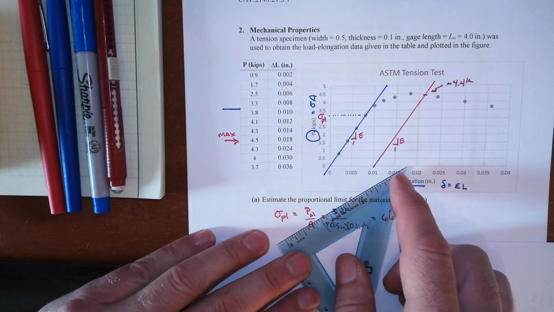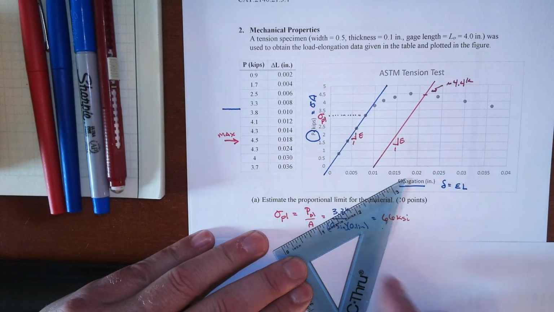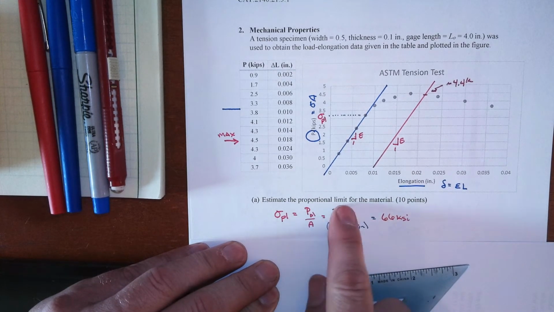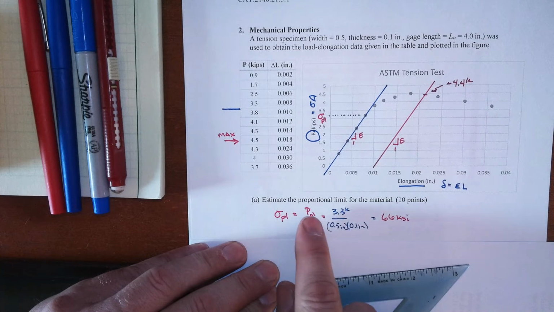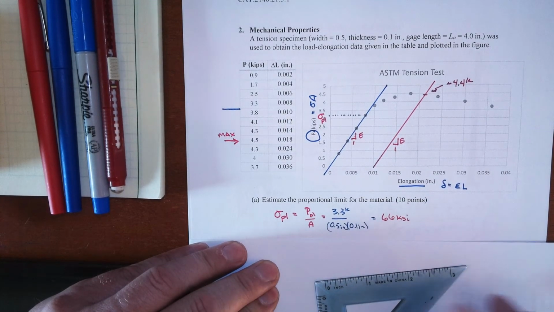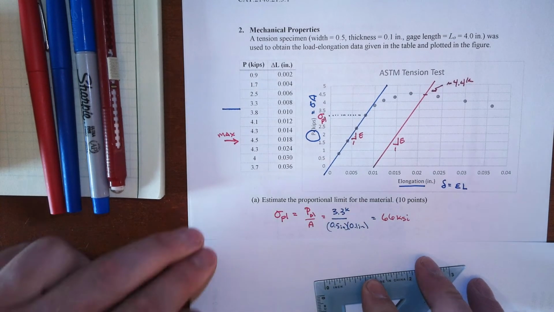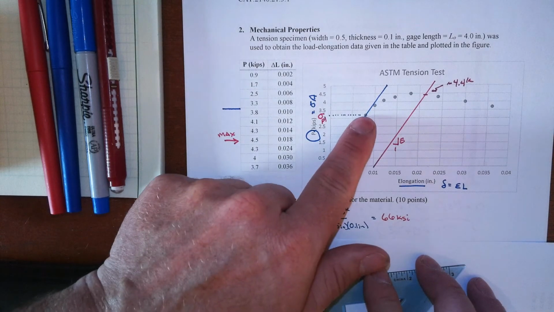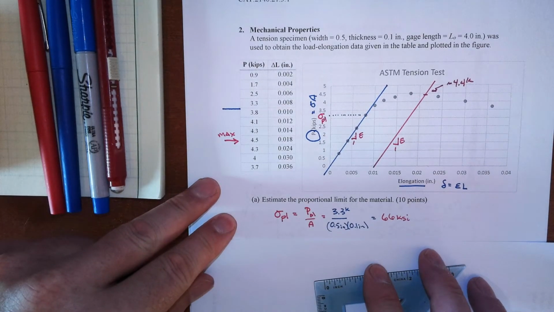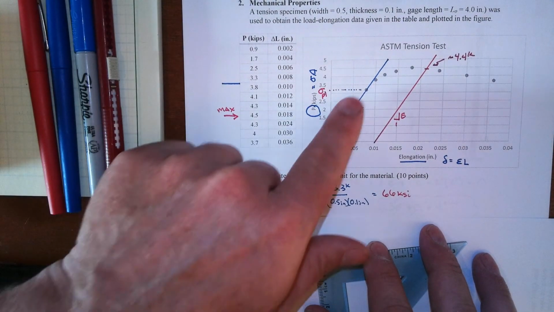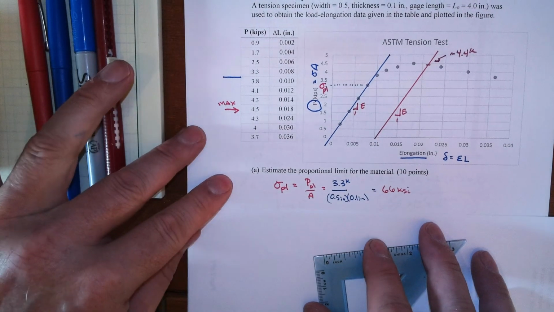So what you would do is take the lower one, that would be the 3.3, but that is a force, not a stress, and the proportional limit for the material is a stress. So we've got to get that stress calculation done. Boom. It's an approximate answer of 66 KSI. Exact to the numbers, but approximate in terms of we don't know that that's exactly where the proportionality ends, but by eye that's a reasonable approach. We would not want to go up to the next point because that clearly is past the proportional limit.